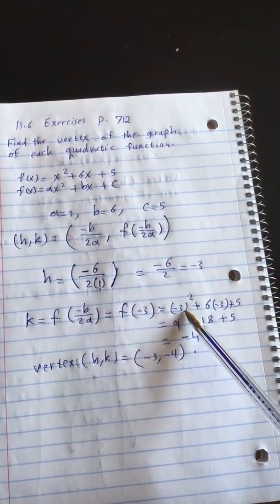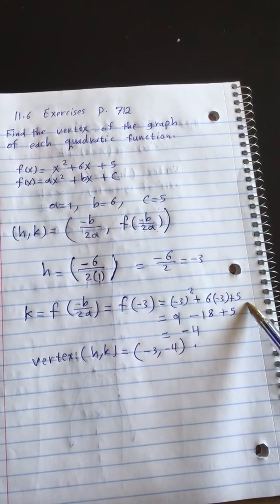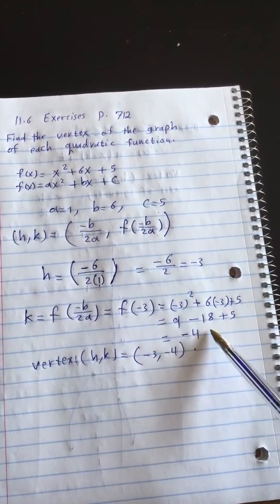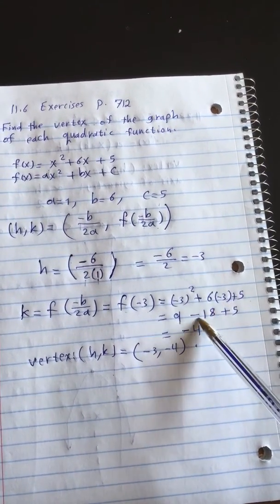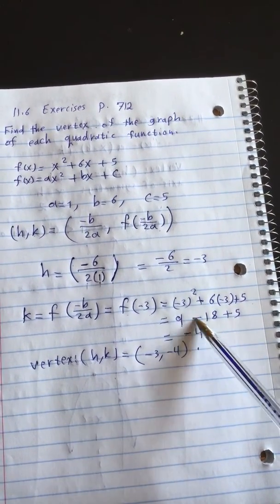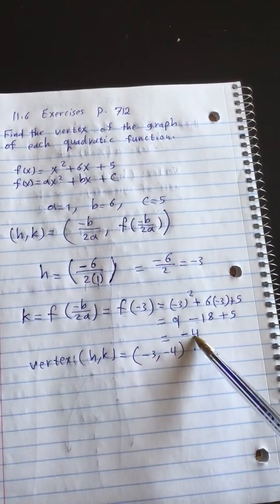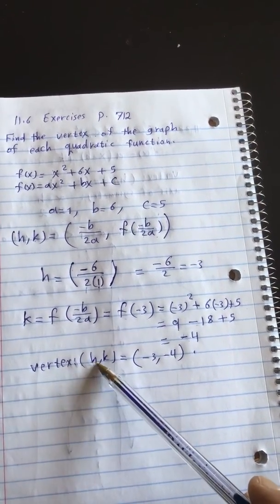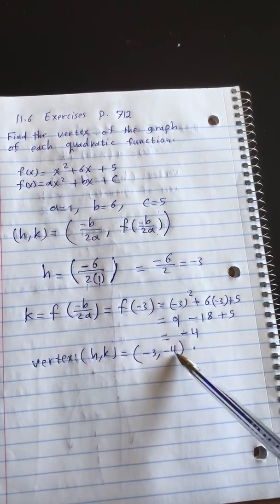So we get negative 3 squared plus 6 times negative 3 plus 5. Simplify: negative 3 squared is 9, 6 times negative 3 is negative 18, plus 5. So it equals negative 4. So this is k. k equals negative 4. So the vertex (h, k) equals what? h is negative 3, k equals negative 4.